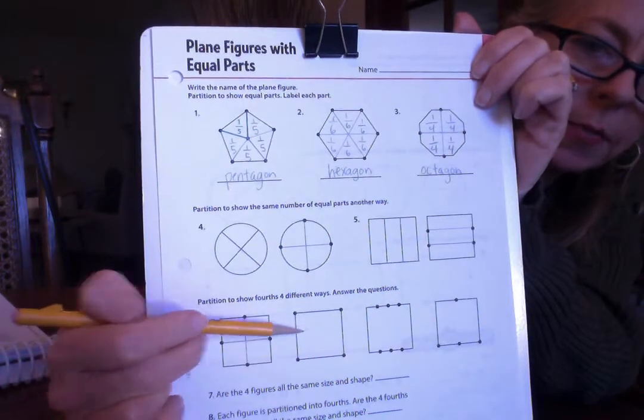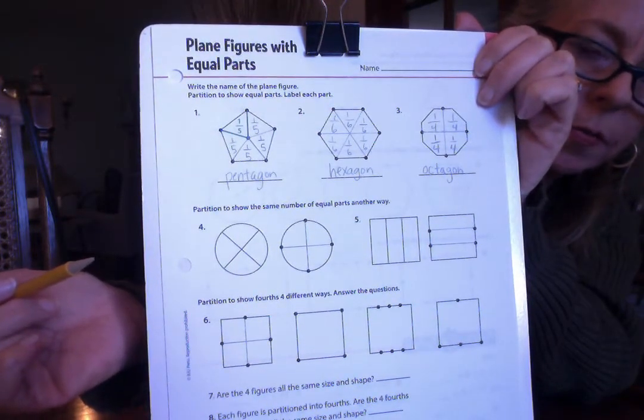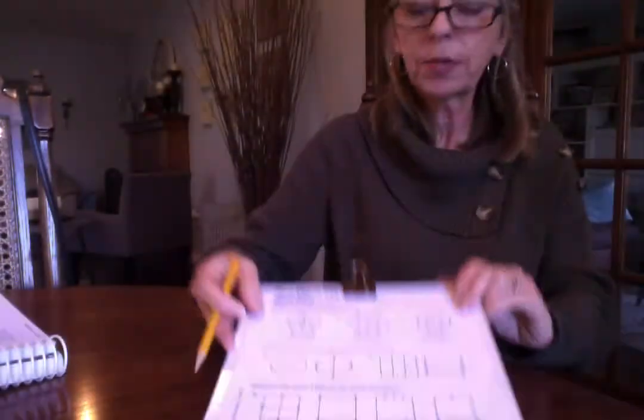Okay, what do you think about this one? We want to still have this square partitioned into fourths. We want 4 equal parts. 4 equal parts. So you think about what to do, and then I'll show you my answer in just a moment. So you go ahead and draw it out on yours. Let's see what you came up with.